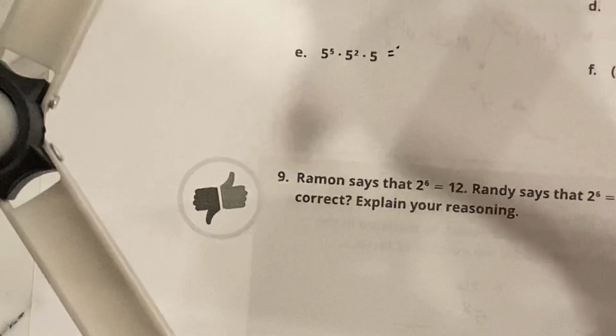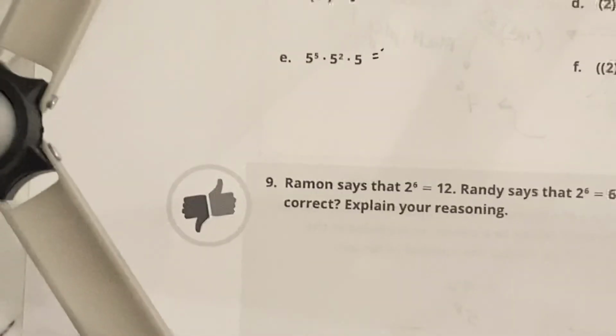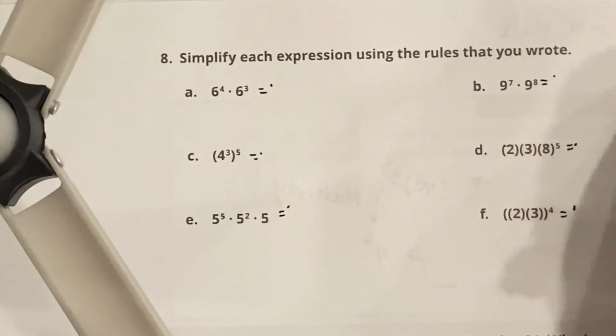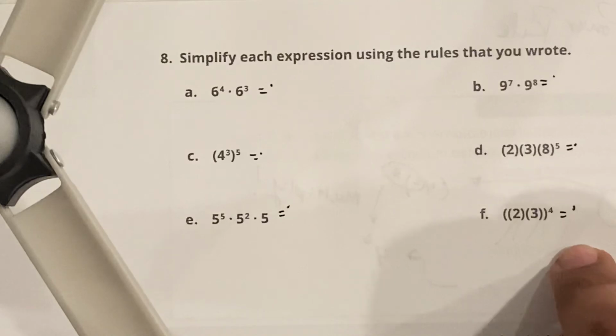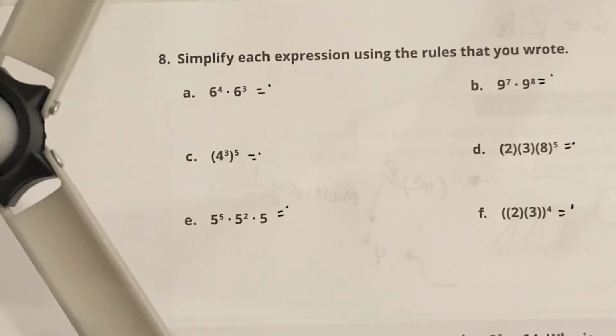I know a lot of us are just going to put this in the calculator. Definitely give yourself a chance. Product rule, power rule. Okay? Definitely ask your teacher, whoever's in the room, next video.